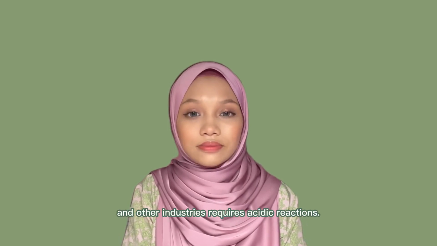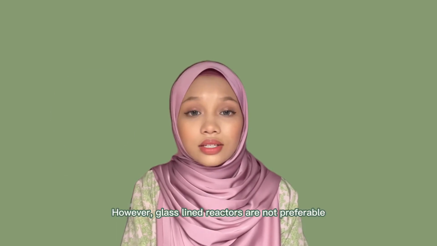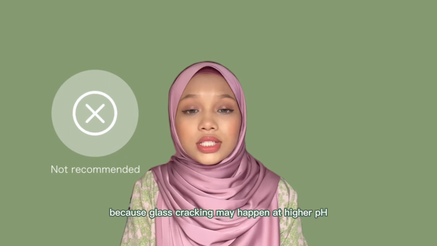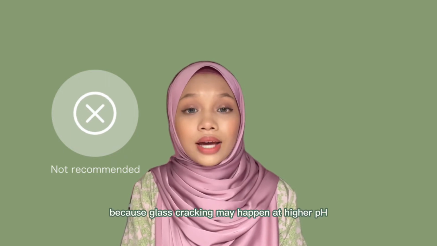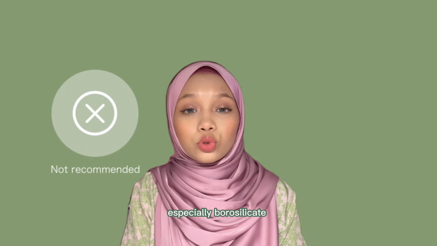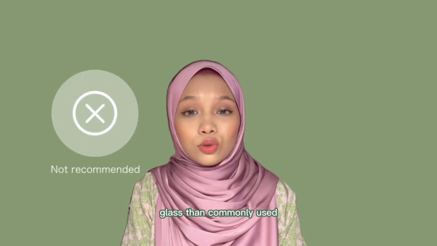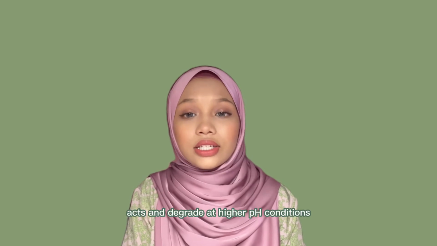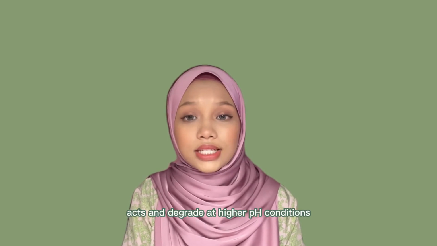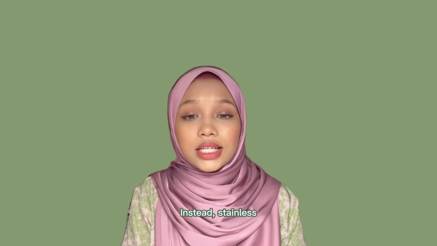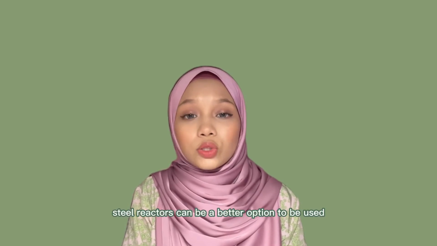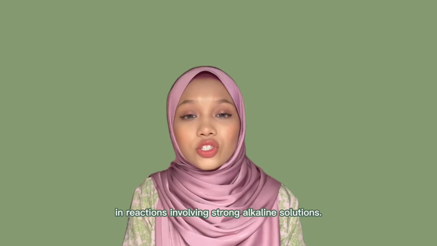acidic reactions. However, glass-lined reactors are not preferable in alkaline or basic reactions because glass cracking may happen at higher pH, especially borosilicate glass that is commonly used in this setup. Borosilicate glass readily reacts and degrades at higher pH conditions, which is undesirable. Instead, stainless steel reactors can be a better option for reactions involving strong alkaline solutions.